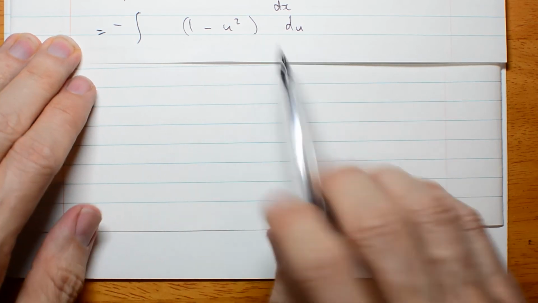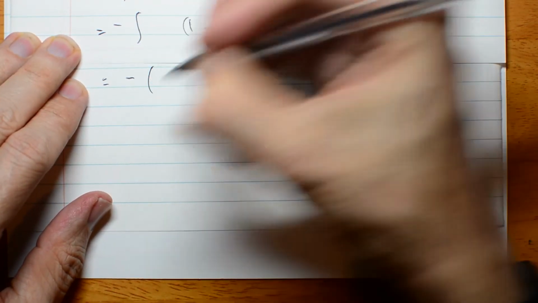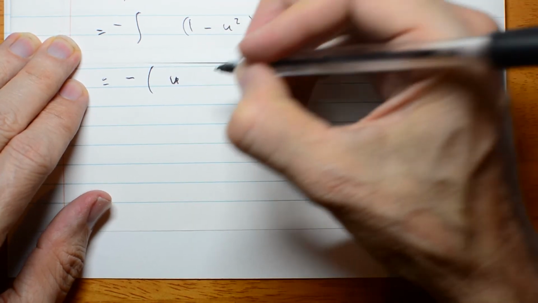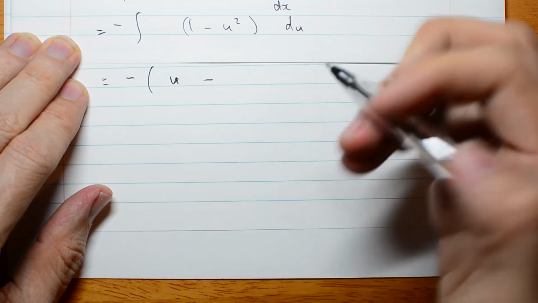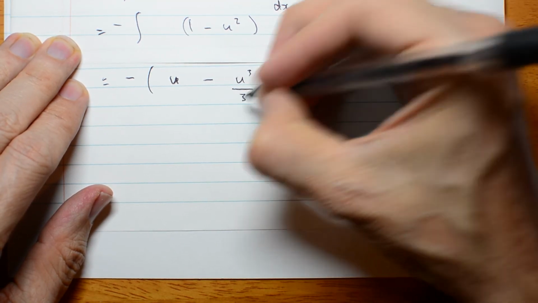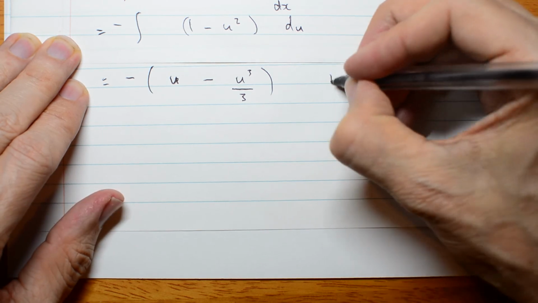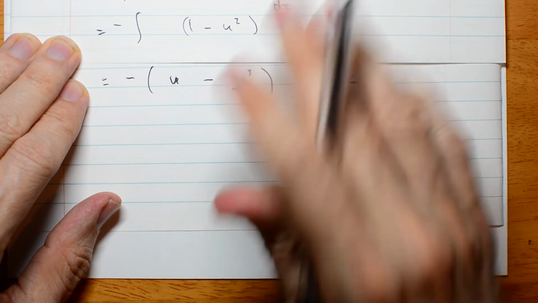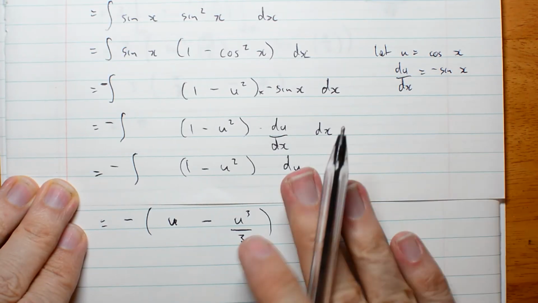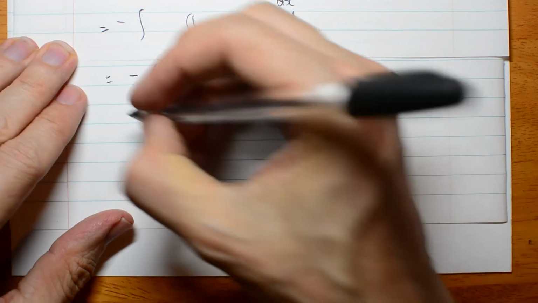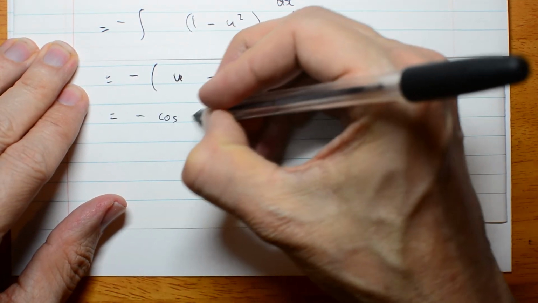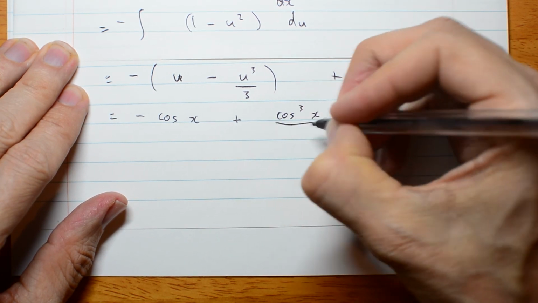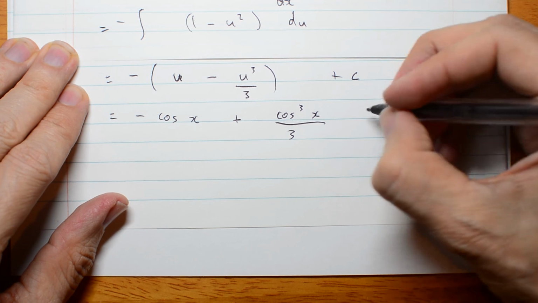Now this is an easy integral. Negative of 1 becomes, sorry, we're doing this with u, aren't we? u minus u squared becomes u cubed on 3, plus a constant. But u, remember, was cos x. So this is negative cos x plus cos cubed x on 3 plus constant.